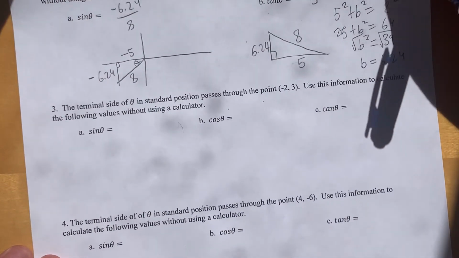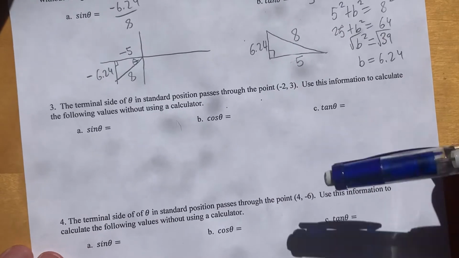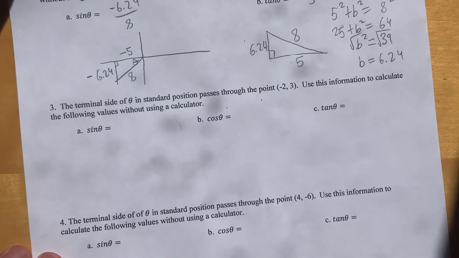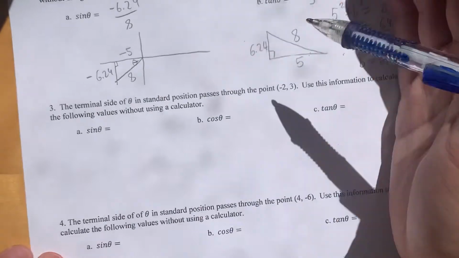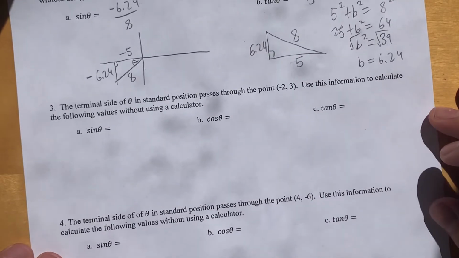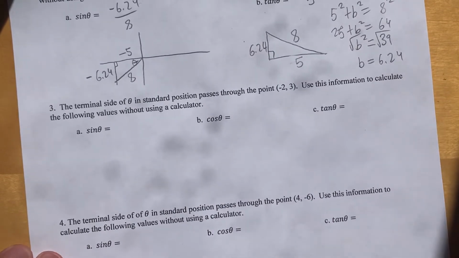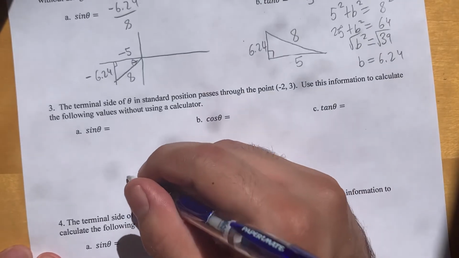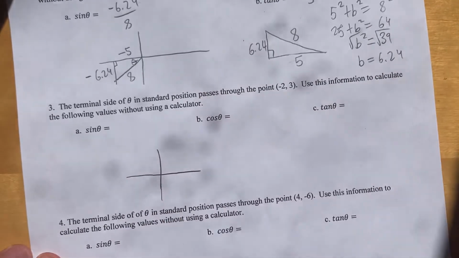Alrighty, let's do this one. Oh, now we have a point. What are we going to do? Guess we can give up. Just go home. Oh wait, you are already home. I'm kidding. There's no giving up.